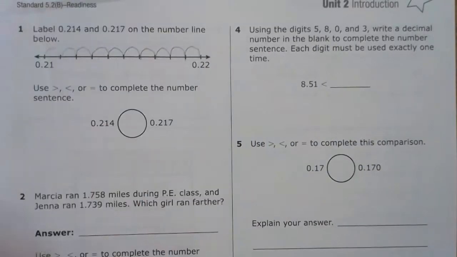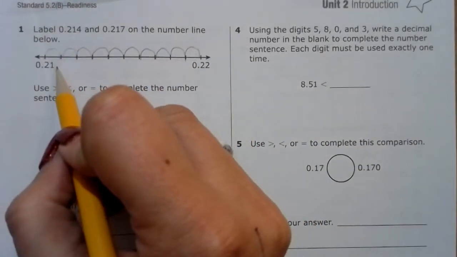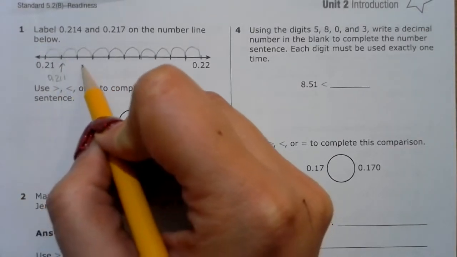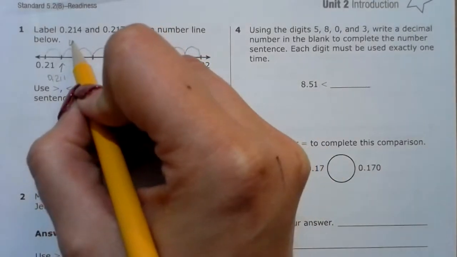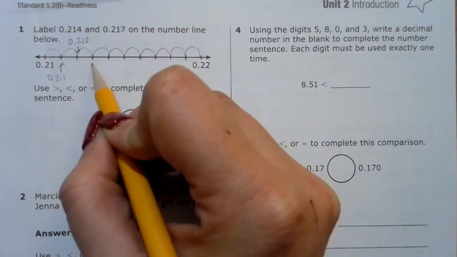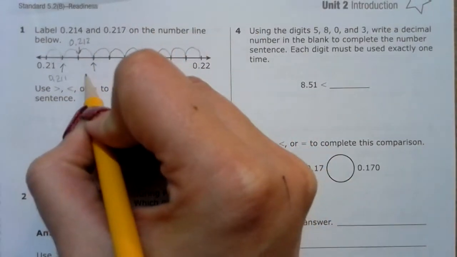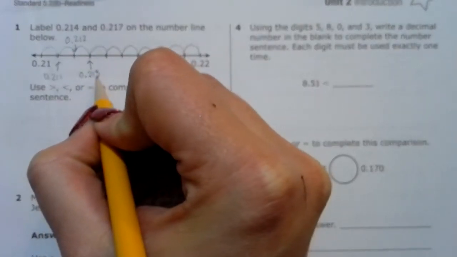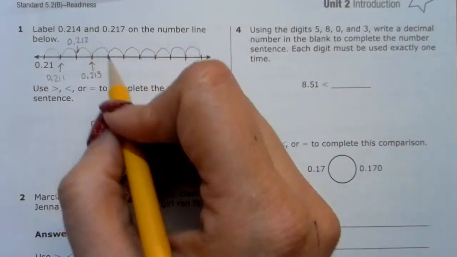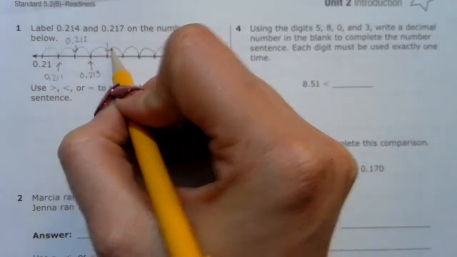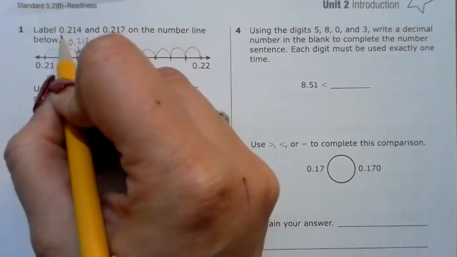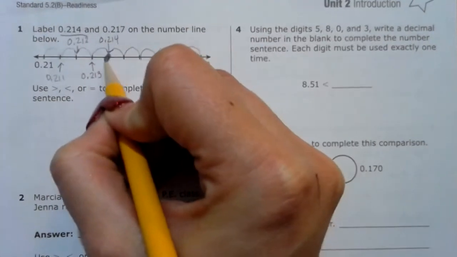So this would be my 21, so 0.211 would go there. And I'm going to do the one up top. 0.212 would go here. 0.213. Let's see if I can keep that from zooming in like that. Here I would have 0.214. So it tells me to label that one. So I'm going to put a dot right there.